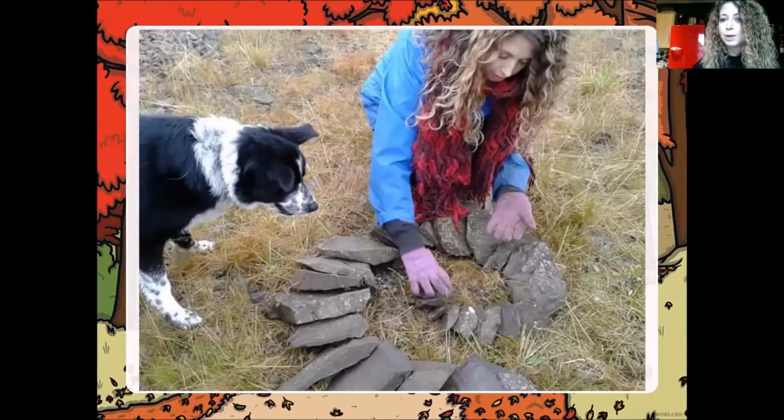That's me doing it when I was on holiday at my mum's house. That's my mum's dog, Harvey, watching me making a spiral out of stones. I had great fun doing that.